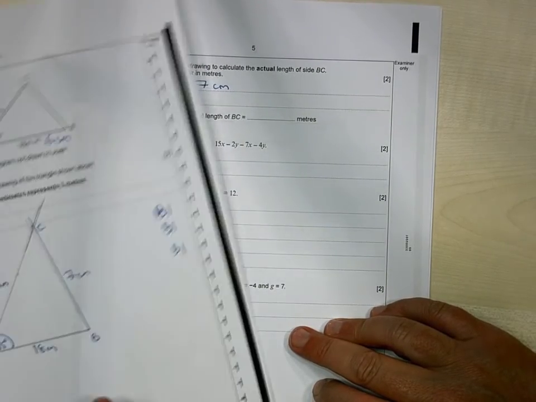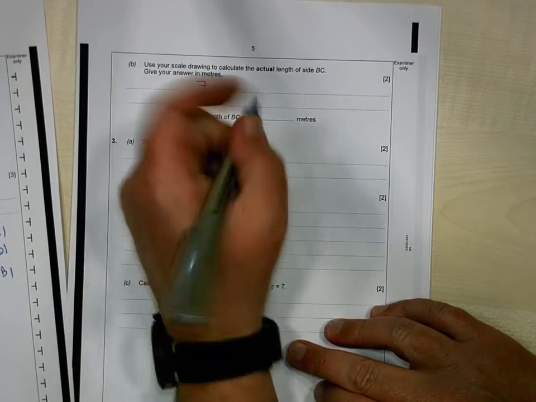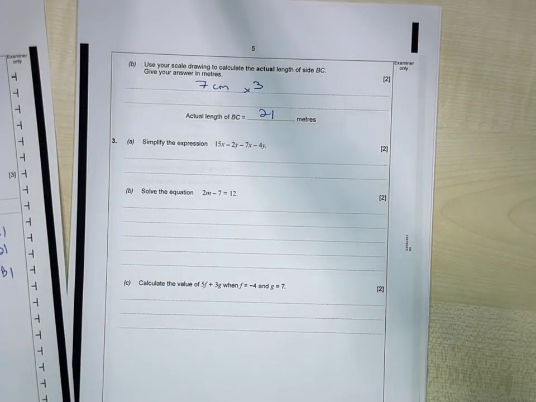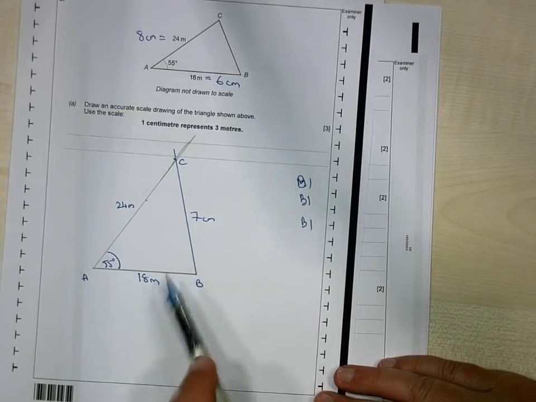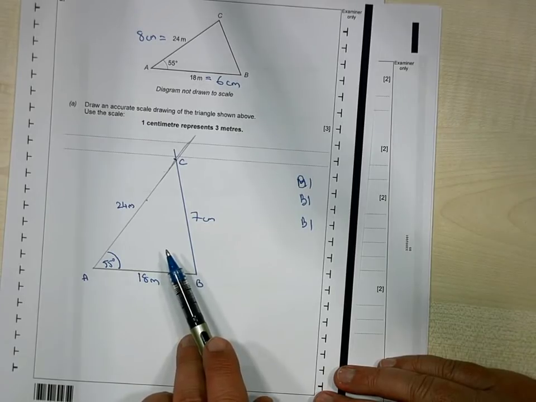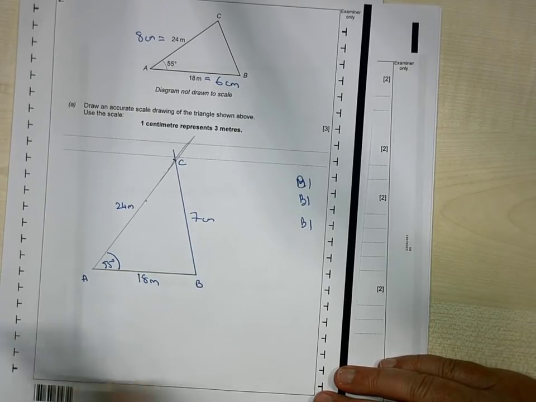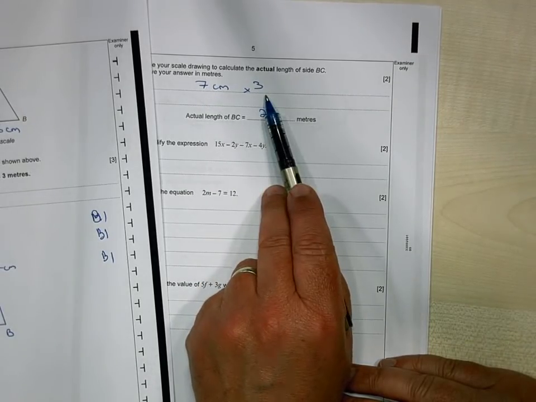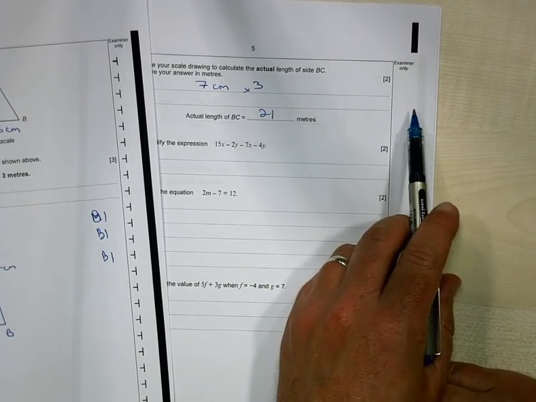So that will be 3 times 7 is 21 metres. And if you do something wrong here, so you've got a different measurement there, so long as you've correctly multiplied your measurement by 3, you'll get those marks.